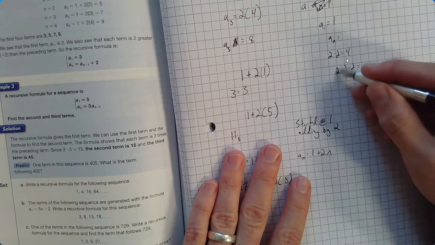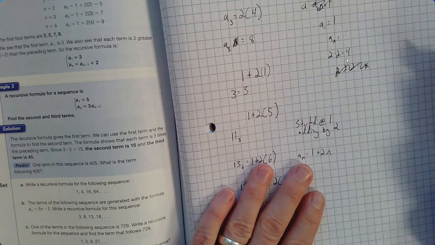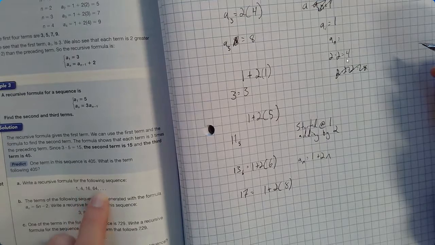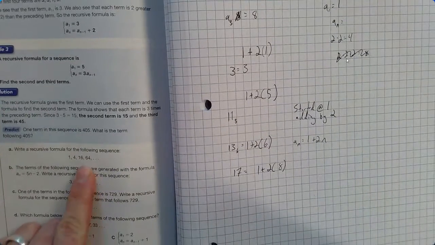Oh, that's not what's going on, though. 16 times 4 is 64. So it's multiplying by 4 each time.